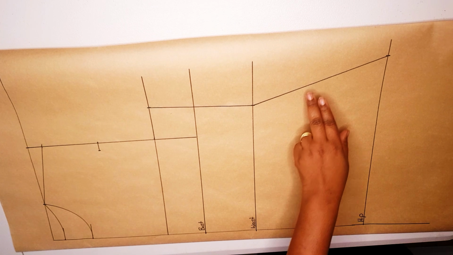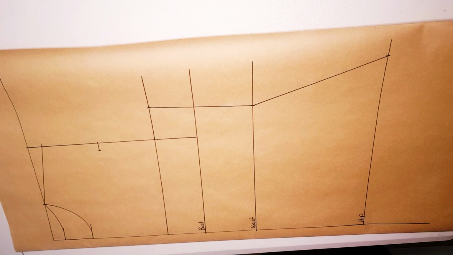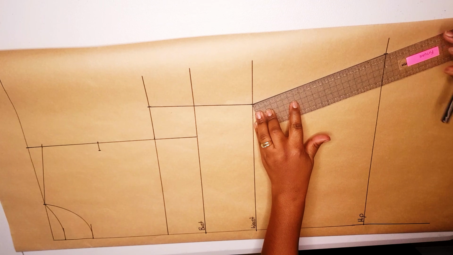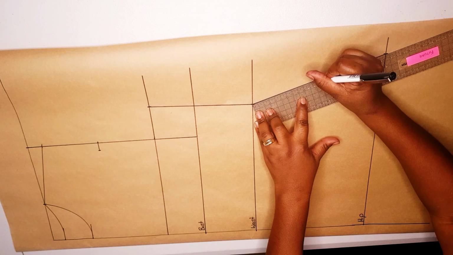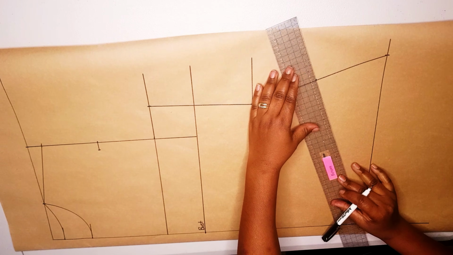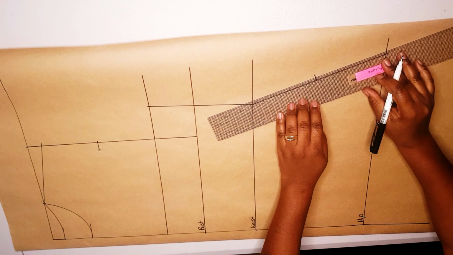Next, we're going to shape our side seam here, the hip line, since we are not that straight. So we're going to come halfway through this line. I'm getting 22.2, so 11.1 about here. And we're going to square a little line across. Measure 0.6 centimeters.